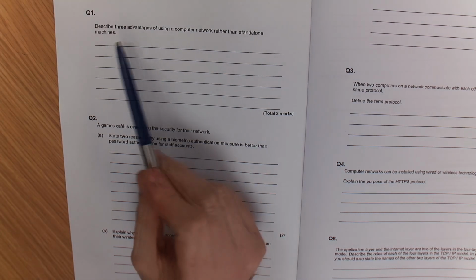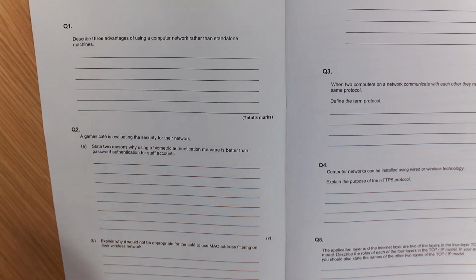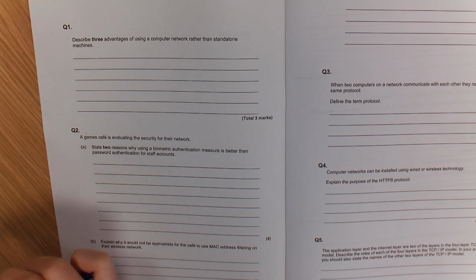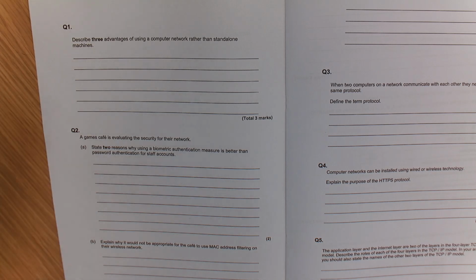So this question here says, describe the advantages of using a computer network rather than a standalone machine. Now what you've got to do is understand the things you can't do with a standalone machine first. For example, on a standalone machine, you can't share files with anybody. You're alone, all right? Means you're cut off from anyone because there's nothing connected. So you've just got to assume that there's no wireless, there's no network cables, it's a machine on its own. So think of the things you can't do, and then that's going to help you know what you can do on a network. So let's go for a few suggestions here.